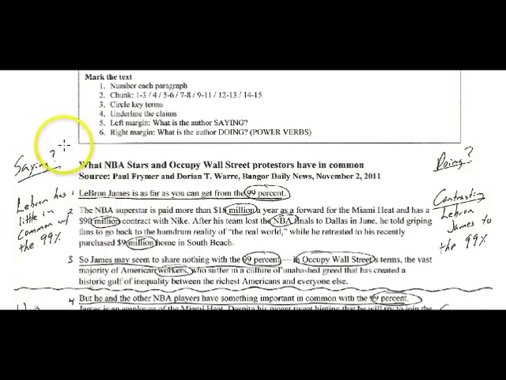The last two parts. In this left-hand margin, what is the author saying? So we're going to take each chunk, and in this case, it's paragraphs 1, 2, and 3, and just summarize it in 10 words or less. Here, the student has said, LeBron has little in common with the 99%. That's the summary of this little section. We want to look at what the author's doing in the right-hand margin. And what is the author doing?